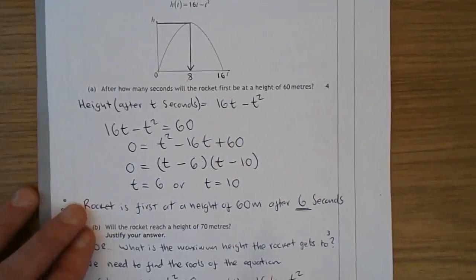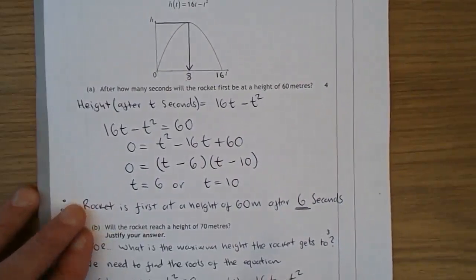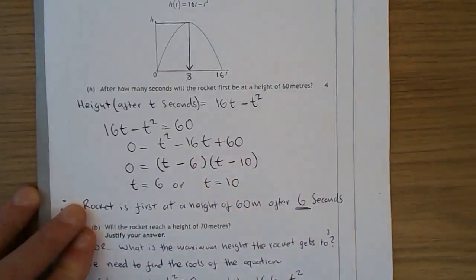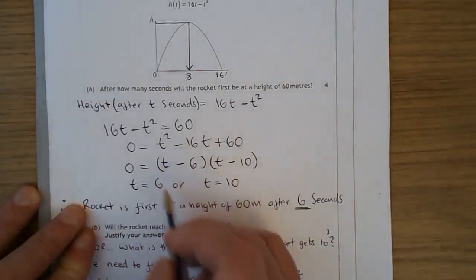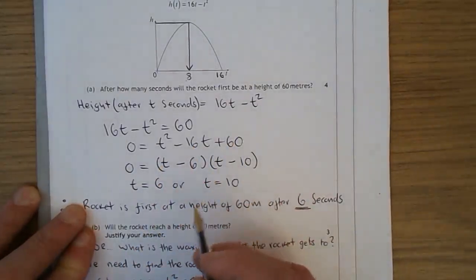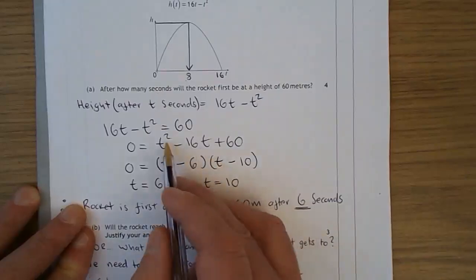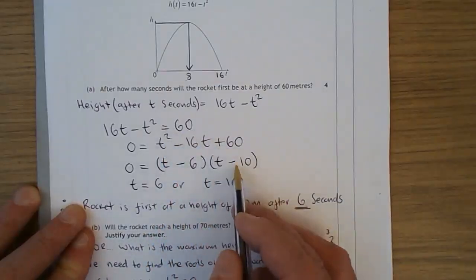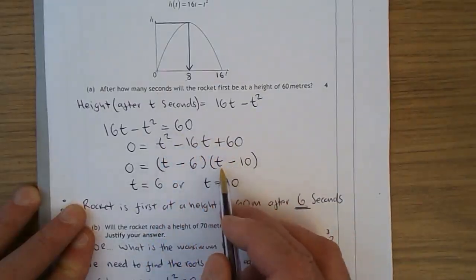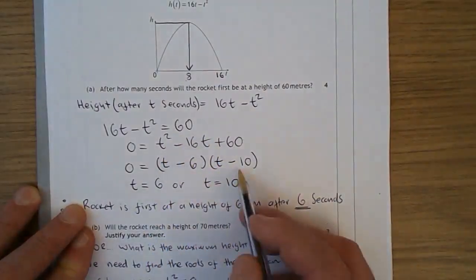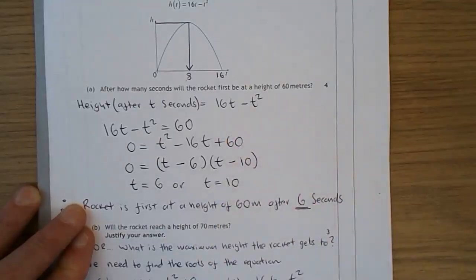You have to be quite good at factorising here. Although if you use the quadratic formula, it would work, be a bit slower, but it would work. A is 1, B is minus 16, C is 60. Anyway, factorising does it a lot faster. T times T, t squared, t times minus 10, minus 10t, take away another 6t, minus 16t, and minus 6 times minus 10 gives plus 60, of course.